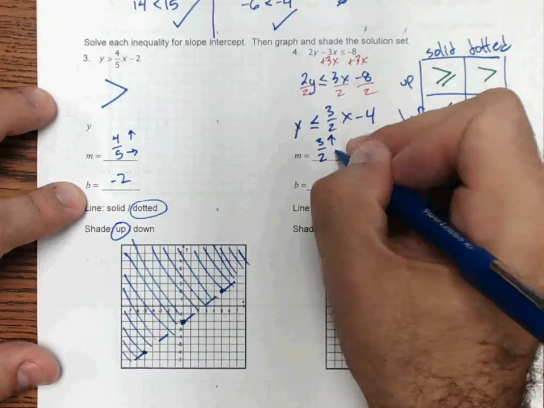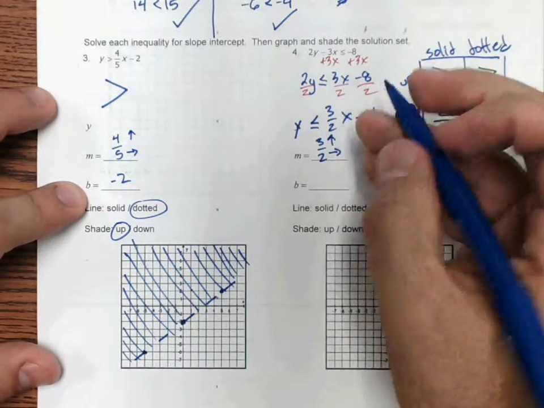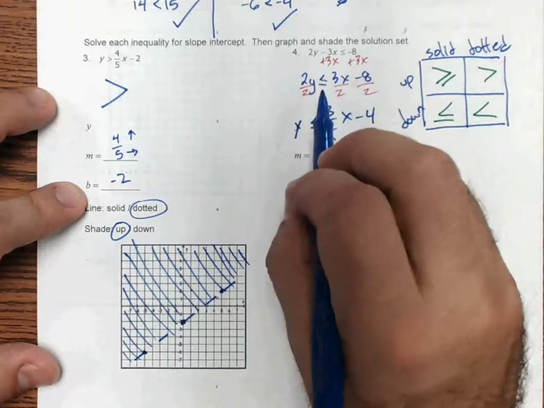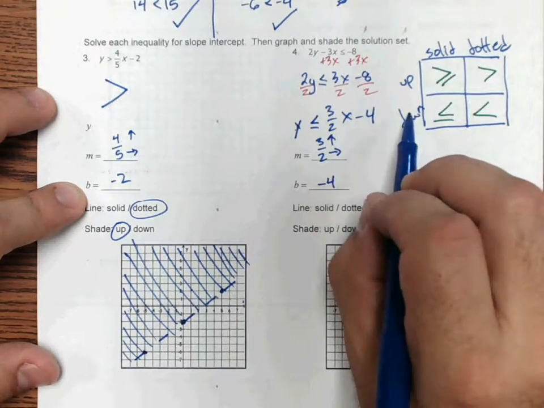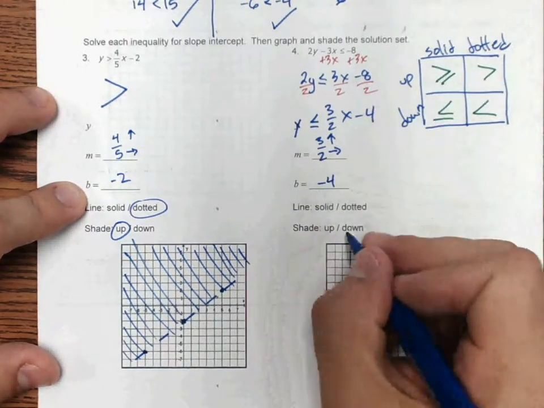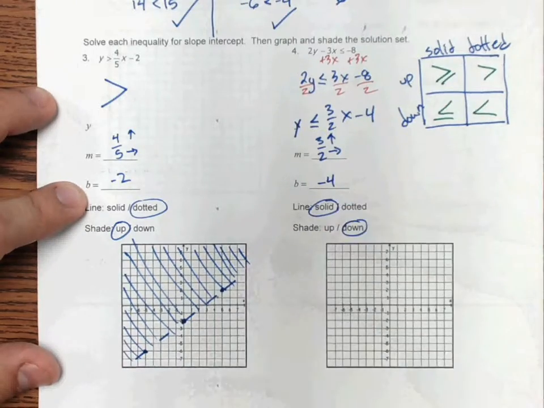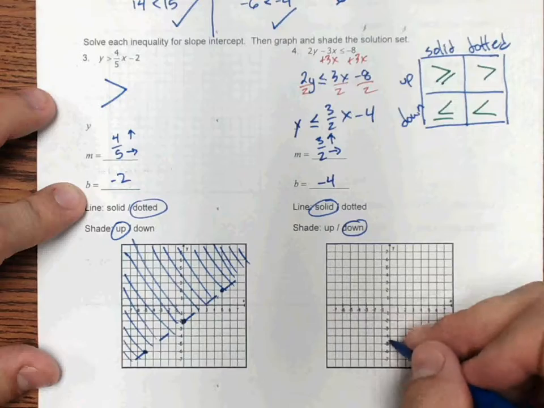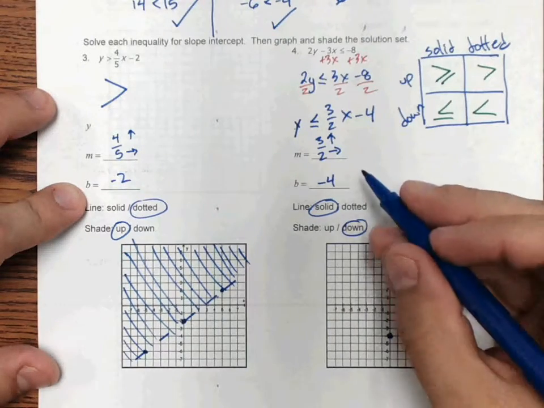Now I have my slope, 3 over 2. That's up 3, right 2. My y-intercept is negative 4. My sign here is less than or equal to. If I look at my table, that's down and solid. Down, solid. Okay, we're going to start by graphing here at negative 4, and then follow the slope.